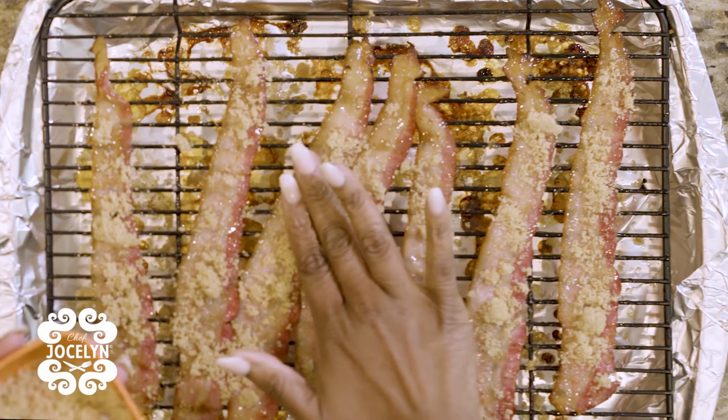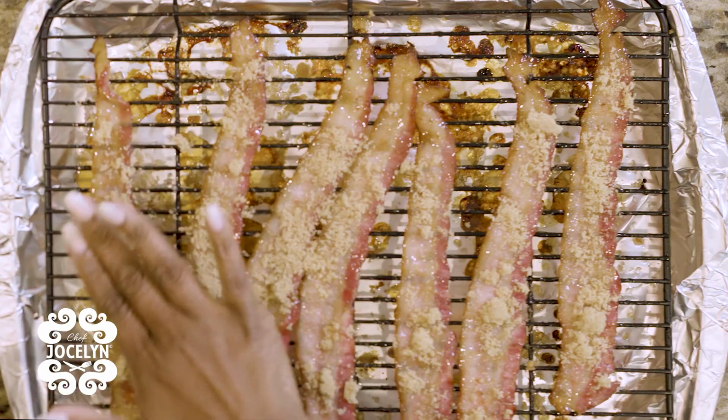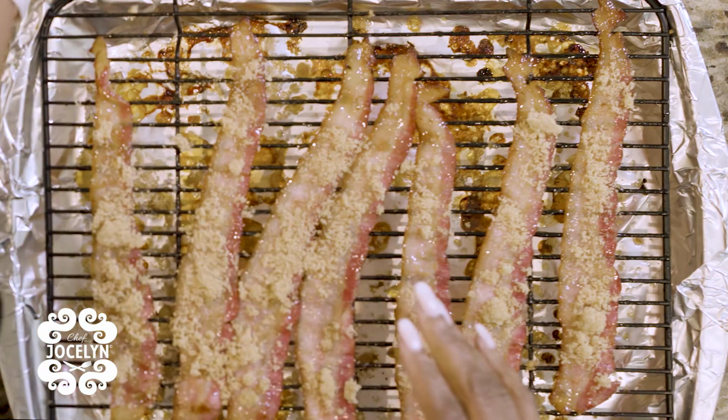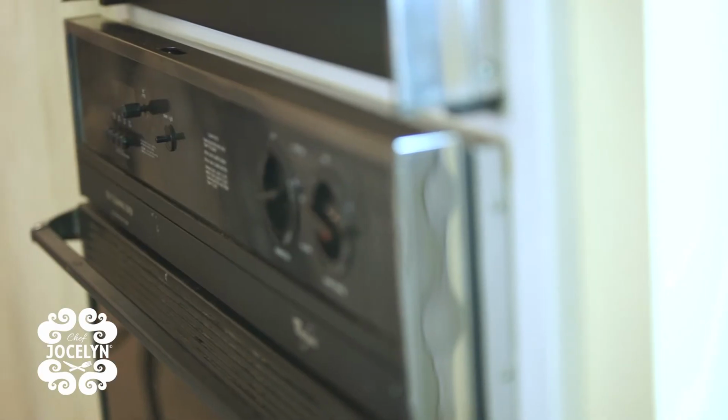All right, you're gonna give this a little tap. Tap, tap, tap, tap. Okay, so we are done here, guys, and we're gonna pop this back in the oven for another 12 to 14 minutes. And this part will depend upon how crispy you want your bacon to be. So if you want it less crispy, err on the side of 12, 13 minutes. If you want it crispy, err on the side of closer to 15 minutes, okay? So back in the oven we're going.